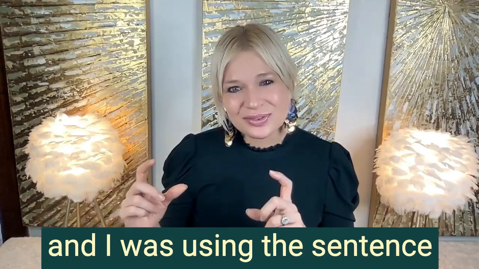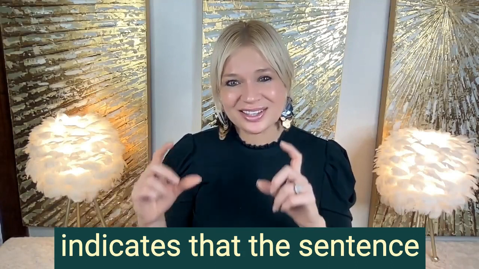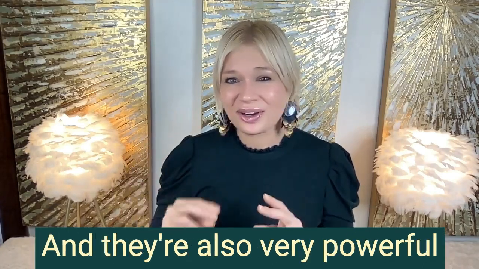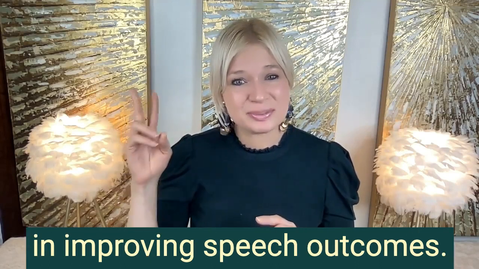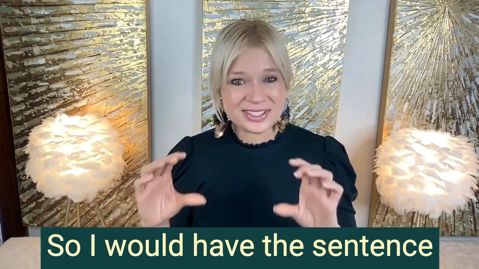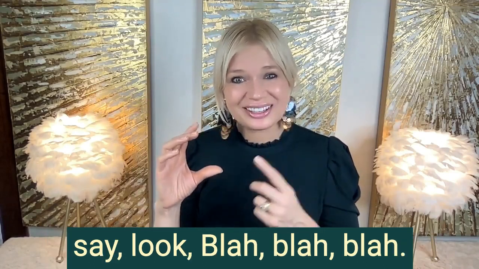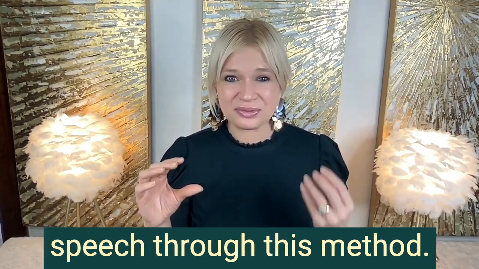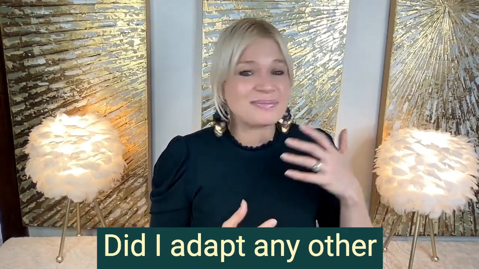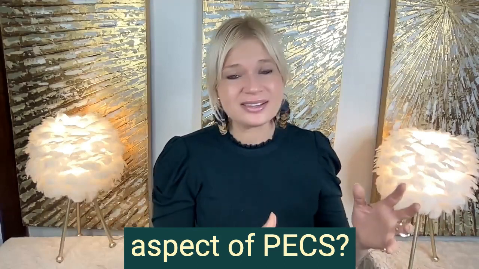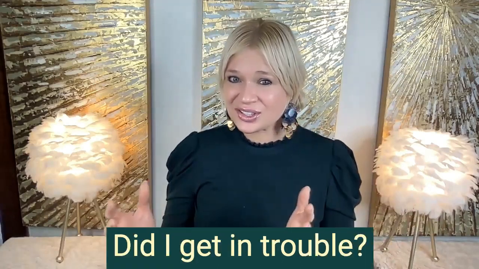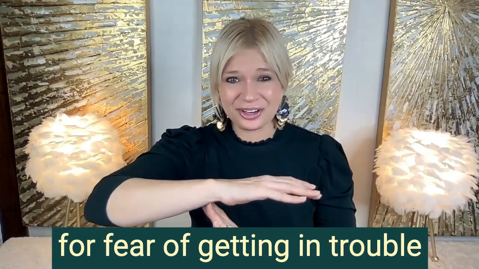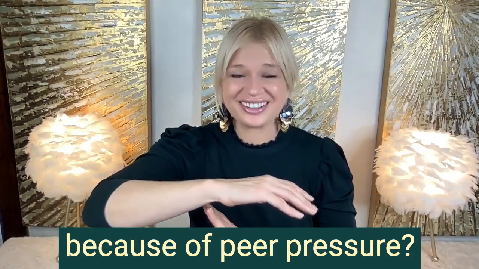And I was using the sentence strips because the research indicates that the sentence strips are very powerful in improving joint attention, and they're also very powerful in improving speech outcomes. So we have the sentence strips out, and the child would say, look at blah, blah, blah. And so many children developed speech through this method. Did I adapt any other aspect of PECs? No. Did I get in trouble? No. Did I keep it hidden under the radar for fear of getting in trouble because of peer pressure?